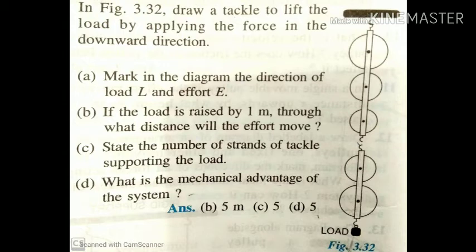Let us read the question. In figure 3.32, draw a tackle to lift the load by applying the force in the downward direction. Mark in the diagram the direction of load and the effort. If the load is raised by 1 meter, through what distance will the effort move? State the number of strands of tackle supporting the load. What is the mechanical advantage of the system? These are the 4 questions given there.